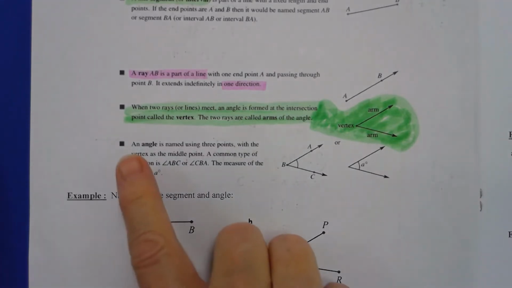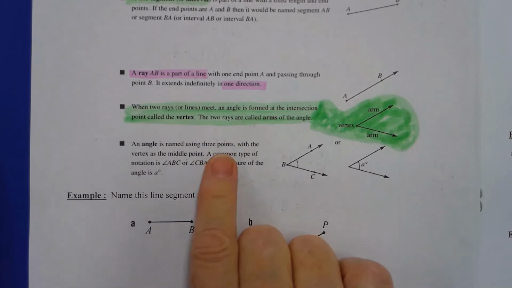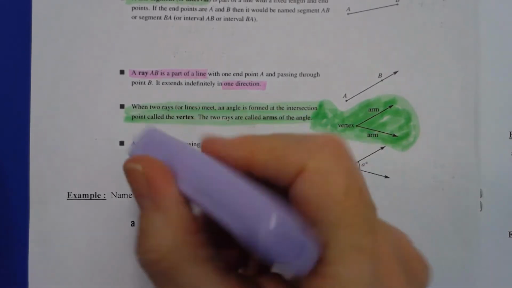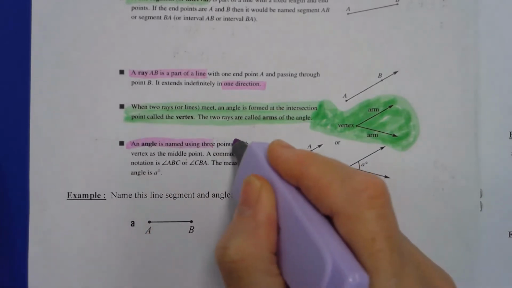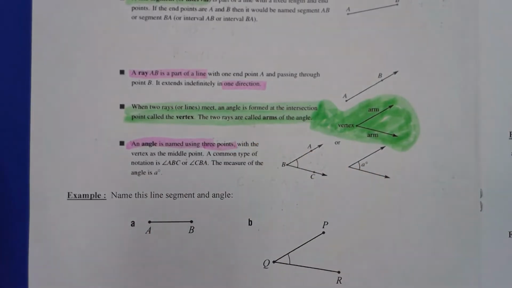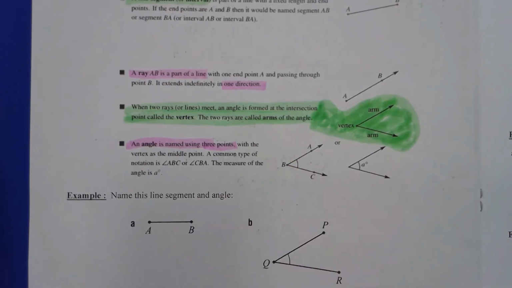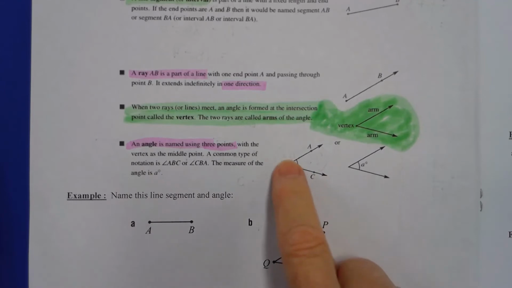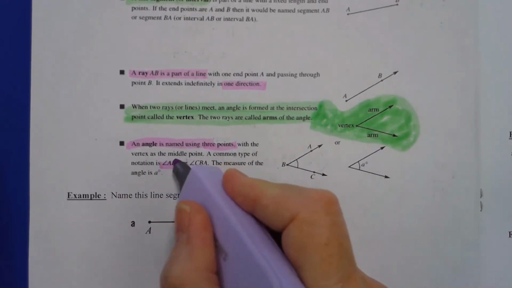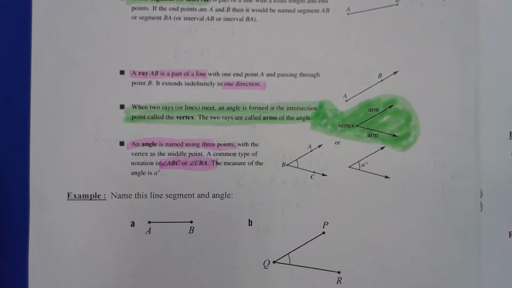All right. An angle is named using 3 points, with the vertex as the middle point. So here's an angle. That little loop in there just shows that I'm talking about the angle. It doesn't mean anything. So this can be named angle ABC, or it can be named angle CBA. I put that little symbol in front of it, and I can name it in any order, but the B has to be in the middle. You with me? It's got to be in the middle.